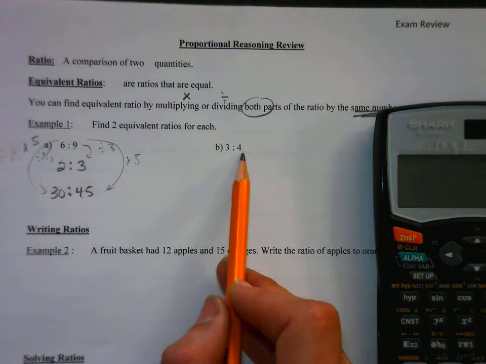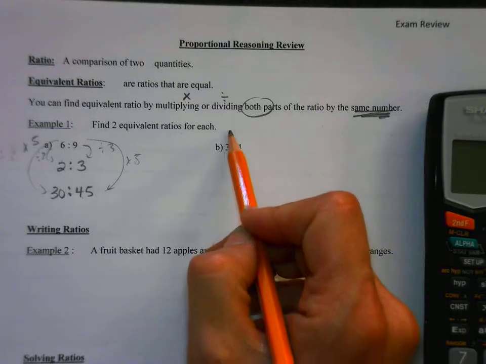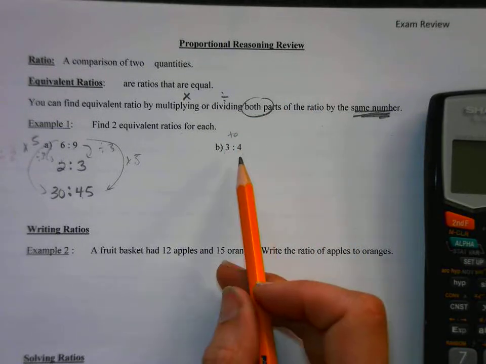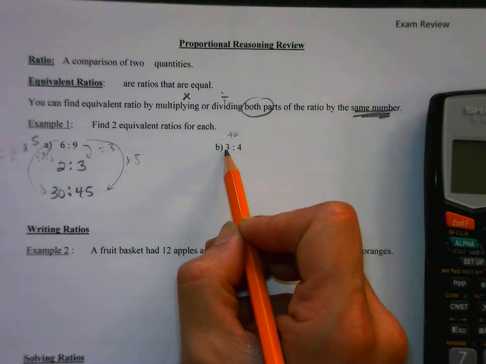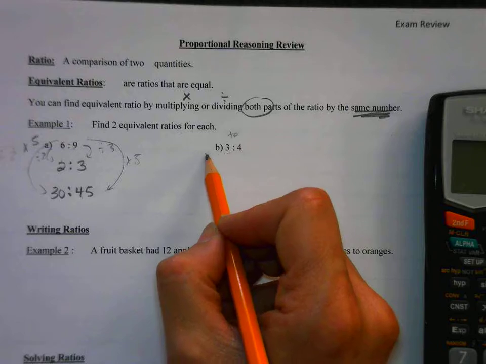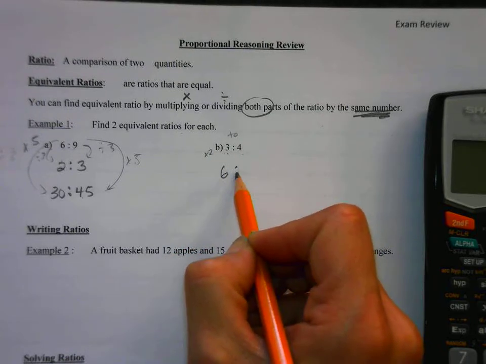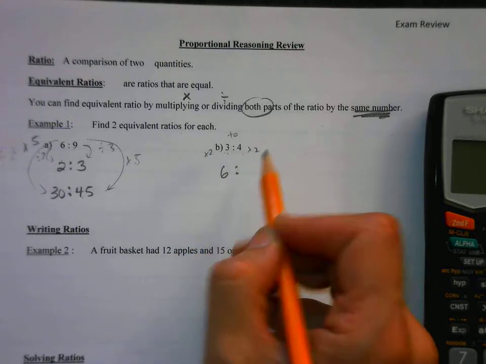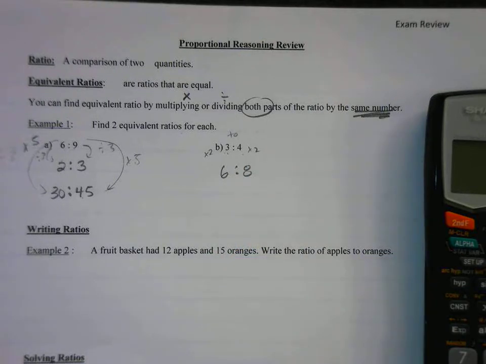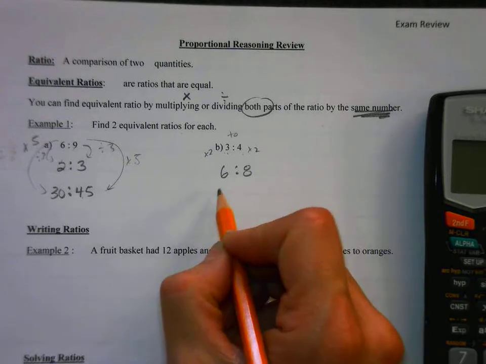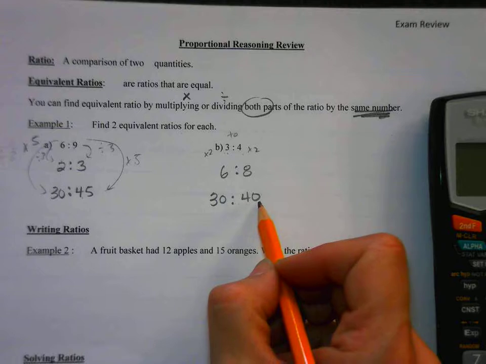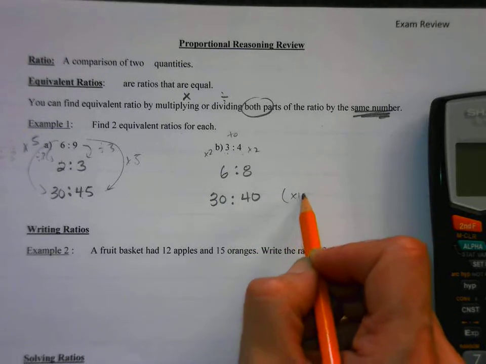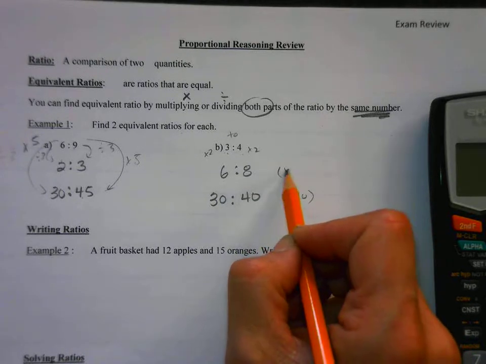When I look at 3 to 4, that's how you read this. The two dots are like "to." Well, why not double that? So I could double that by multiplying by 2. 3 times 2 is 6, and 4 times 2 is 8. That would be an equivalent ratio. You could also pick a big number like 10. So that would be 30 to 40. Essentially, even just adding a 0 if I want. So here I multiplied by 10. Here I multiplied by 2.